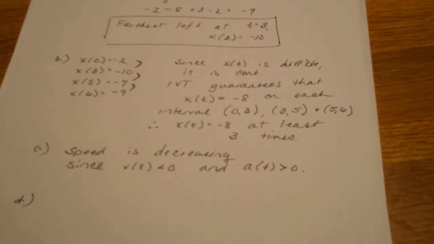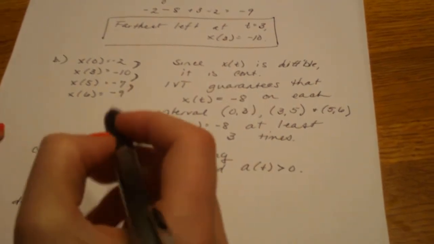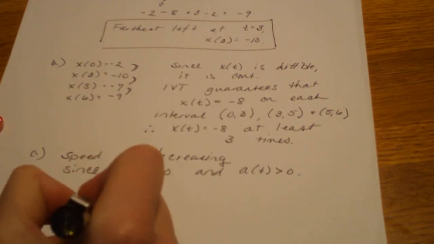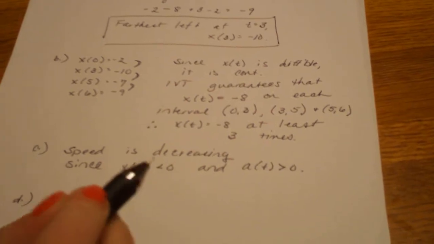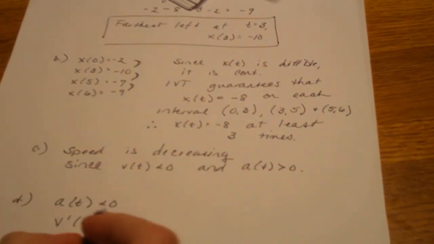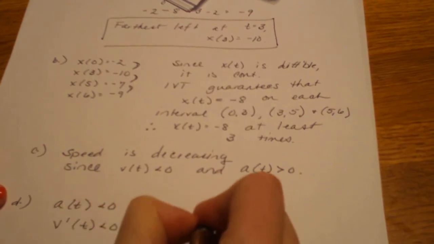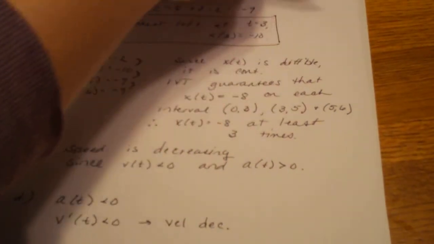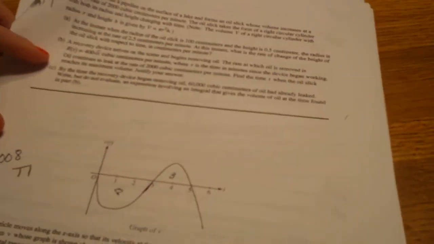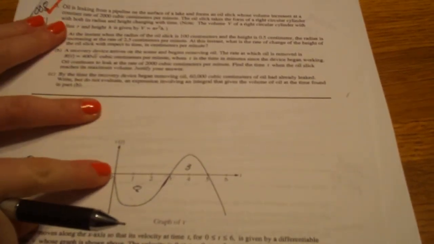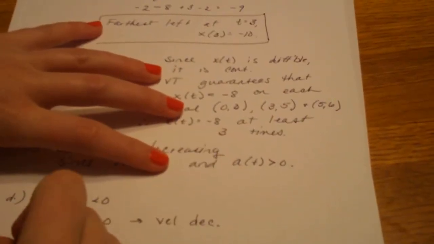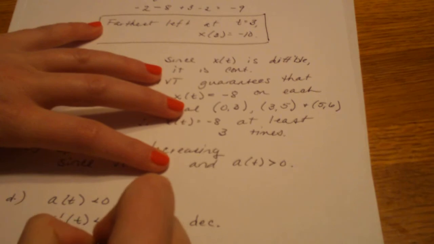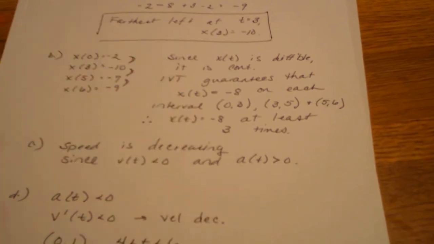Part D, finally: during what time intervals, if any, is the acceleration negative? Acceleration is less than 0. Well, that means that v prime has to be less than 0. And when is that happening? That's just when velocity is decreasing. So I want to look at my graph and find out when velocity is decreasing. Looking at my graph here, I can see that velocity is decreasing from 0 to 1, and then it's decreasing again from 4 to 6. So those are the intervals that I want to put down. So I have from 0 to 1, and then from 4 to 6.